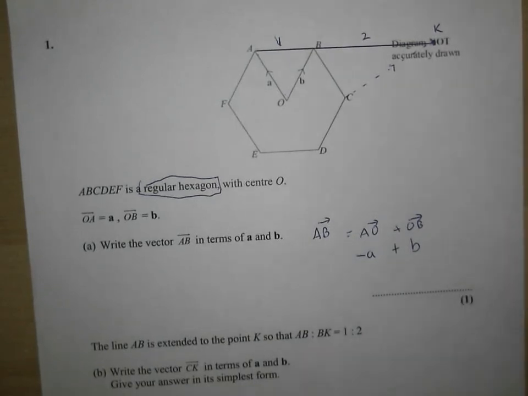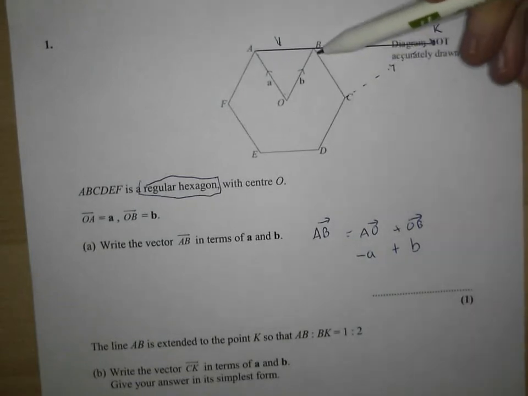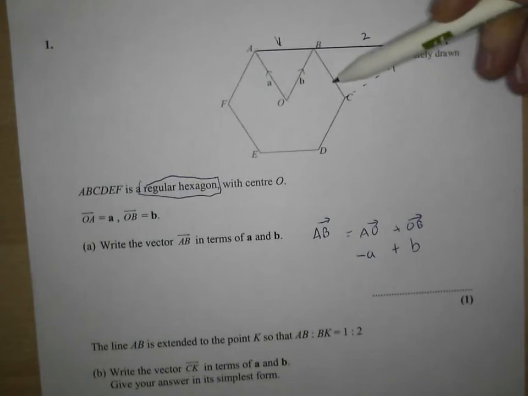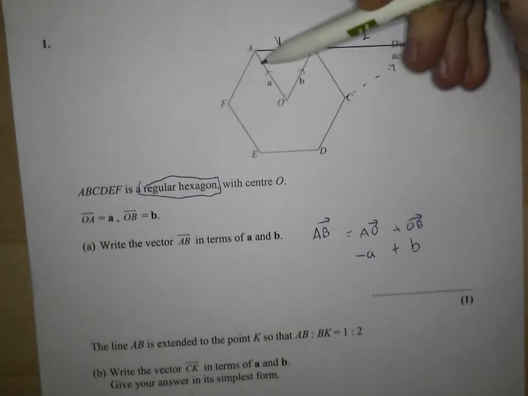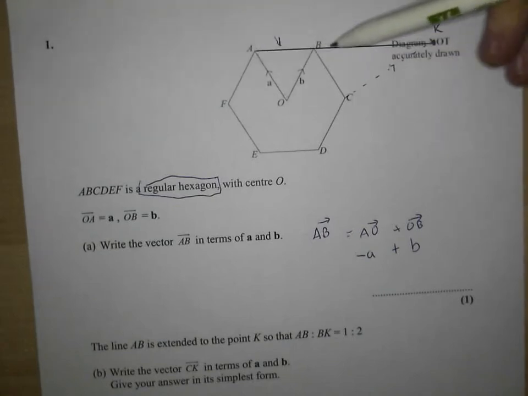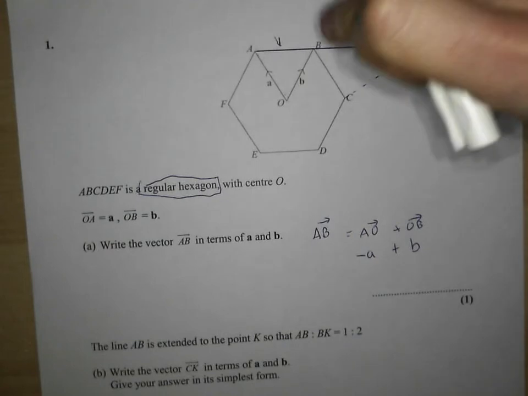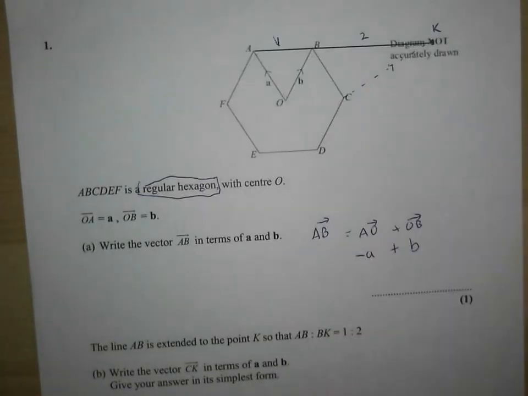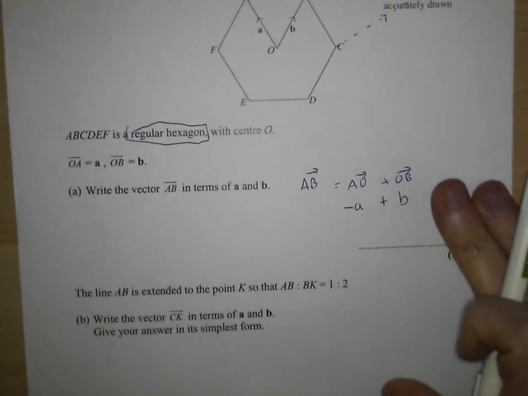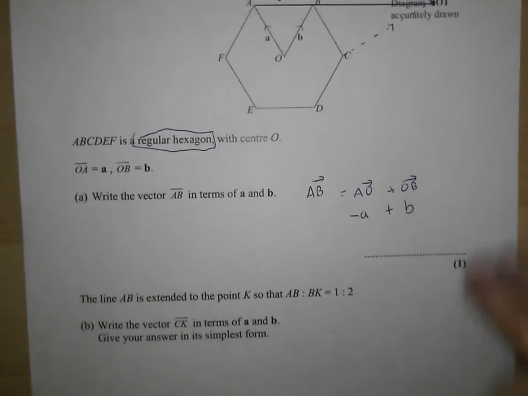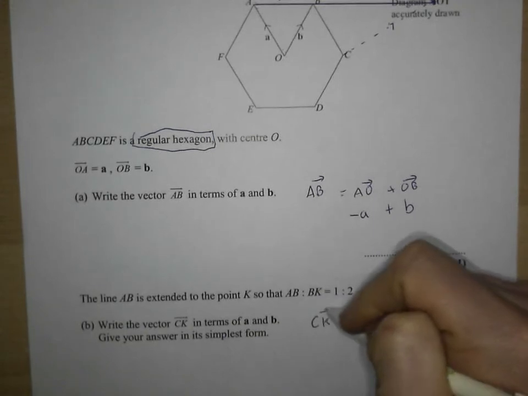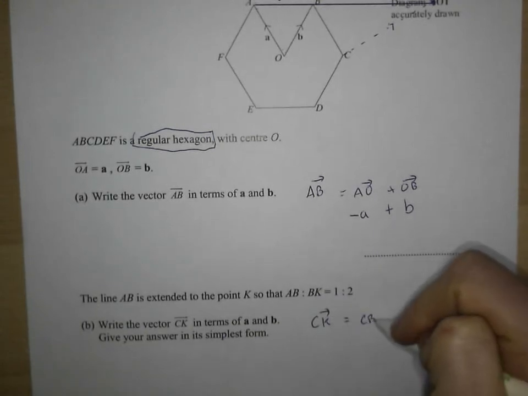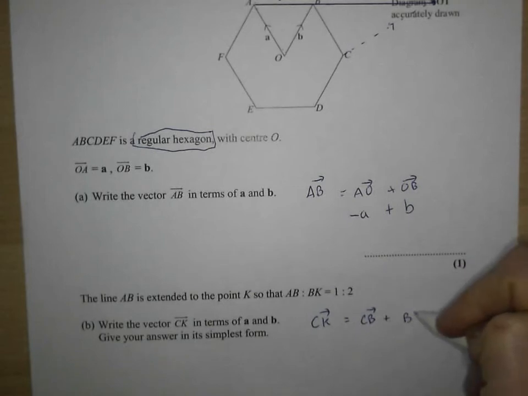So, first things first, we need a route from C to K. Now, I could go up here to B. Now the good news about that is I know what that vector is, because I know how to get from O to A, and it's a regular hexagon, so this has got to be the same. So that's good news. And then can I get from B to K? Well, B to K is twice as long as A to B. And the good news is I've got A to B on the first bit. So I think I'm going to be alright here, but I'm going to spell it out very carefully. So to get from C to K, I'm going to first go from C to B. And then when I get there, I'm going to go from B to K.